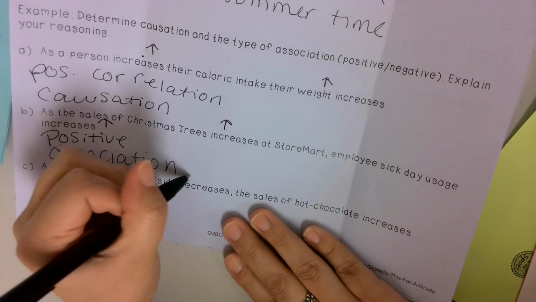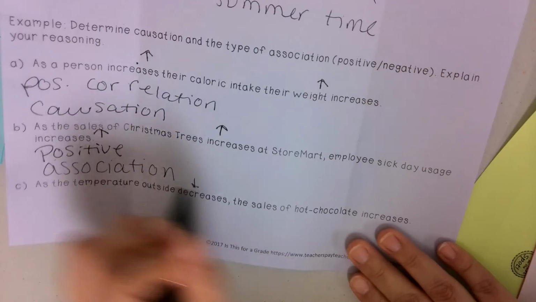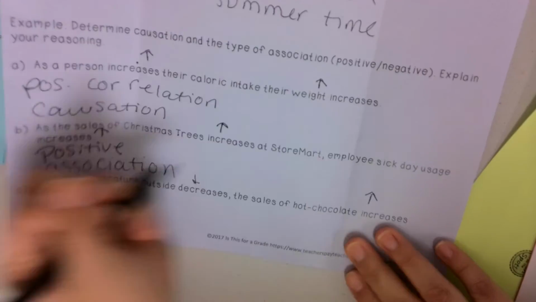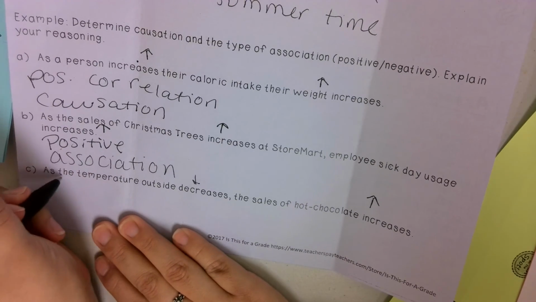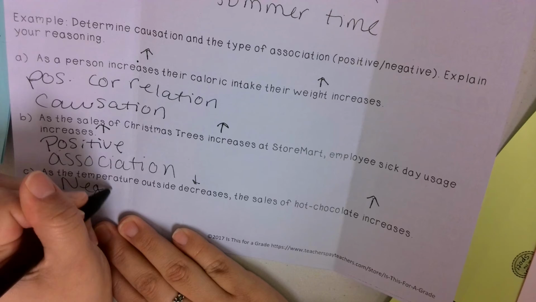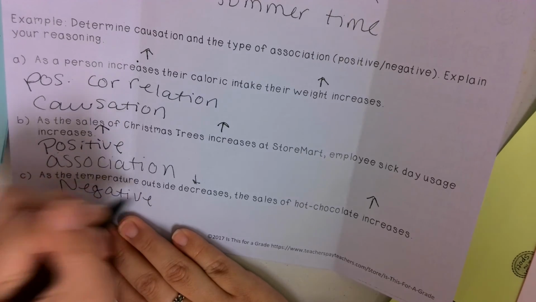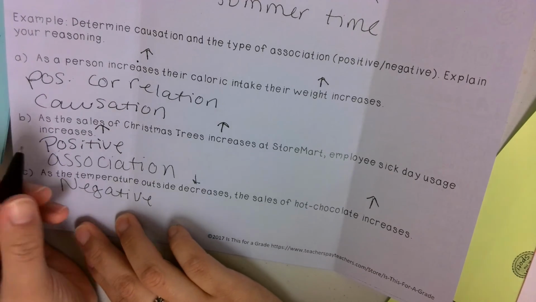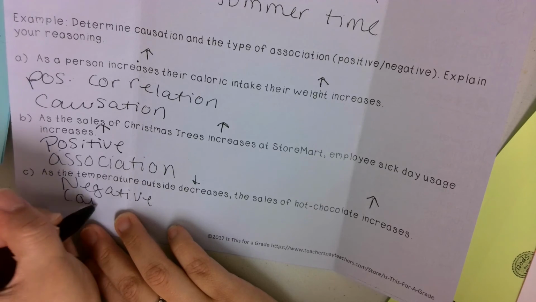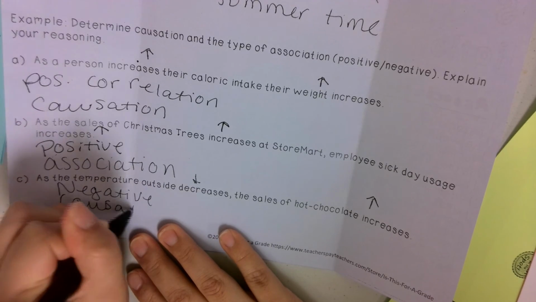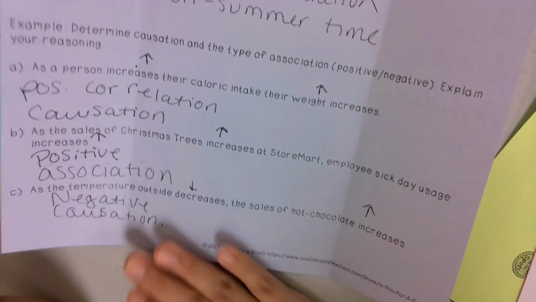As the temperature outside decreases, the sales of hot chocolate increases. So one's going down, one's going up. So we're going to call this negative. And then we have to decide causation or association. We're going to say causation because the colder it gets, the more hot chocolate we're going to drink. Alright, so those are your two notes.